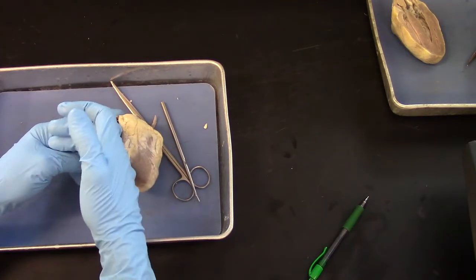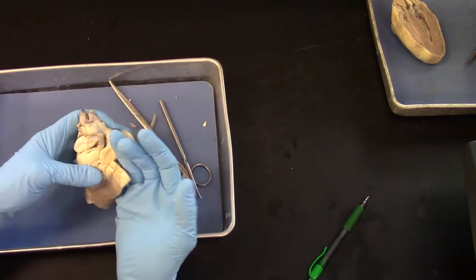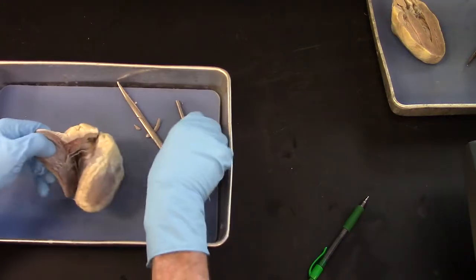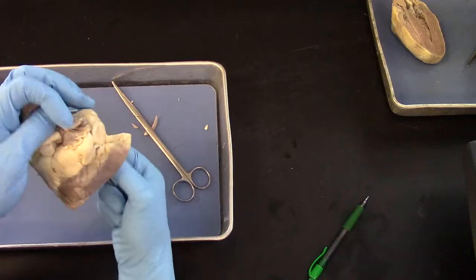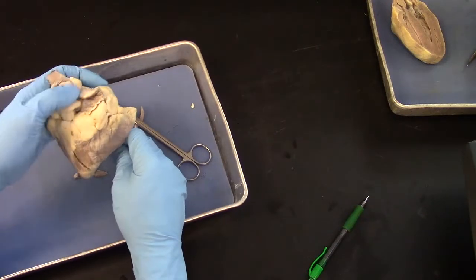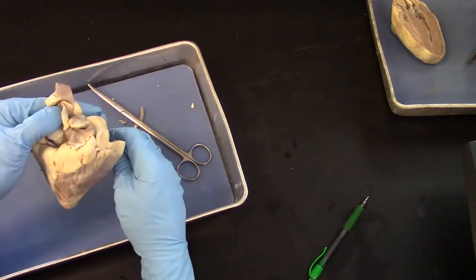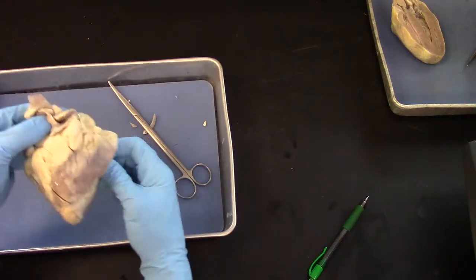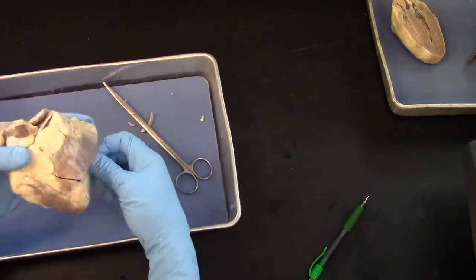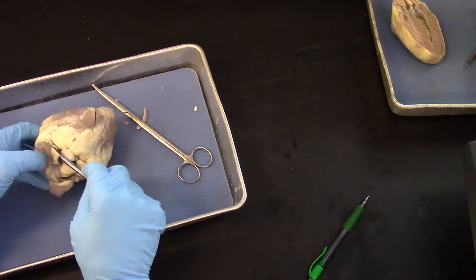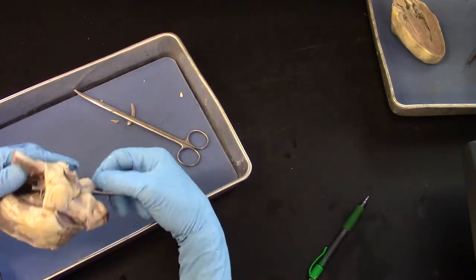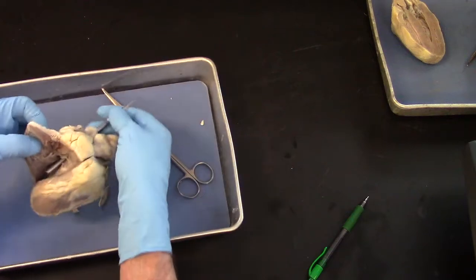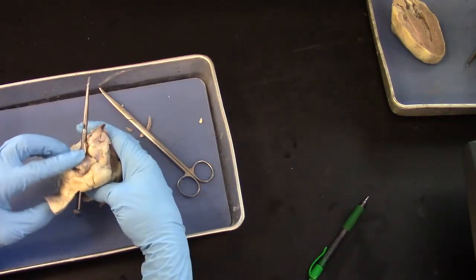So I'm going to stick my finger through there. I'll go back to the probe. And that's going to put us up into the right atrium, and if you wiggle around you should be able to exit through the vessels that enter the right atrium.